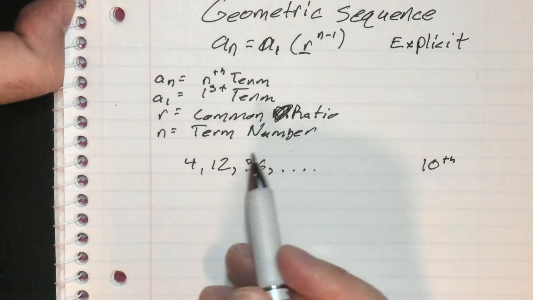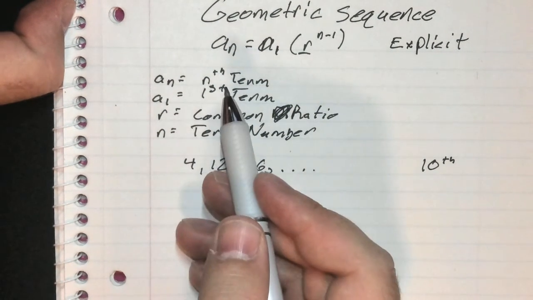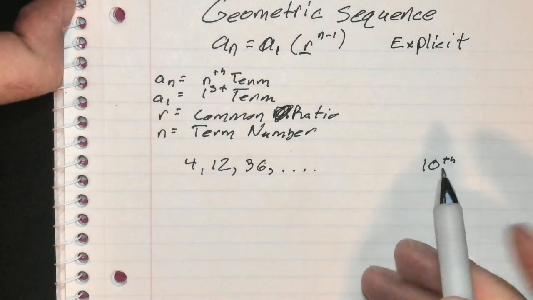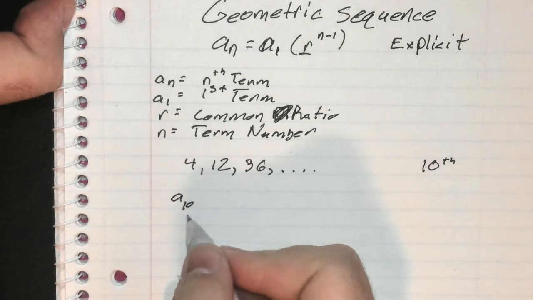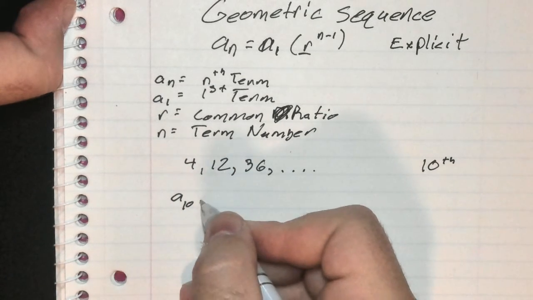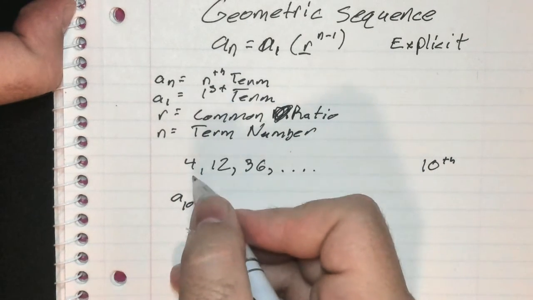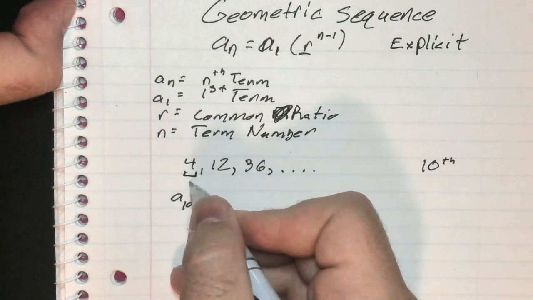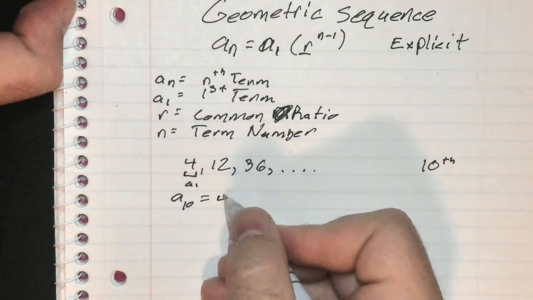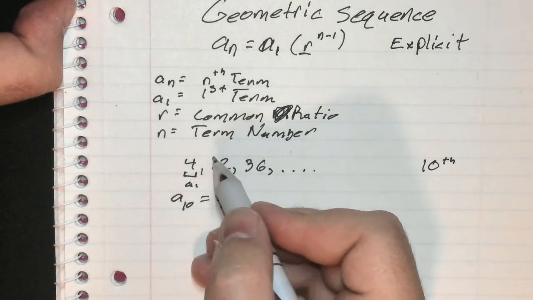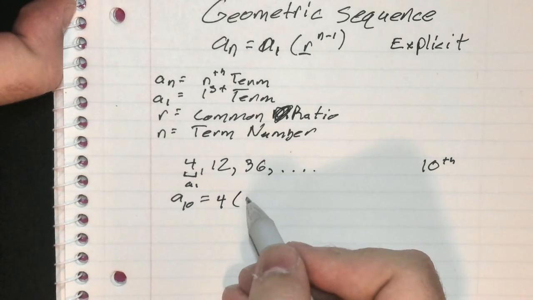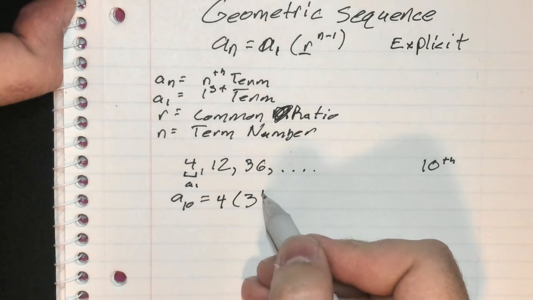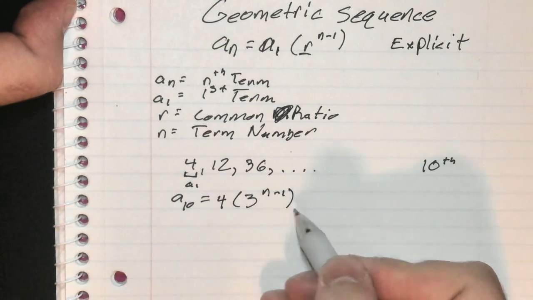So again, A_n is going to be the term we're looking for, so we're going to be talking about the 10th term. So I'm going to say A_10 for the 10th term is equal to A_1, the first term right there, so 4, times our common ratio, which we've already looked at, to jump from one number to the next is multiplying by 3, so we would say 3^(n-1).